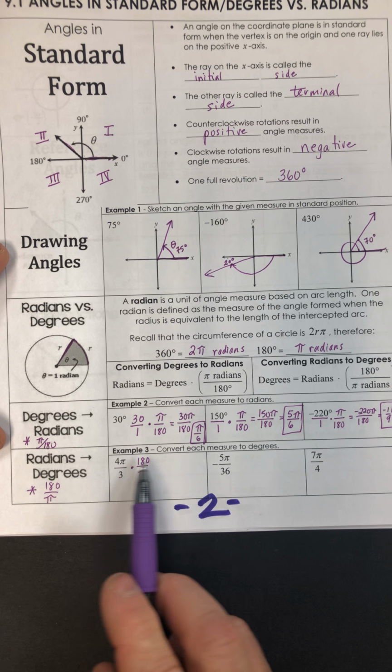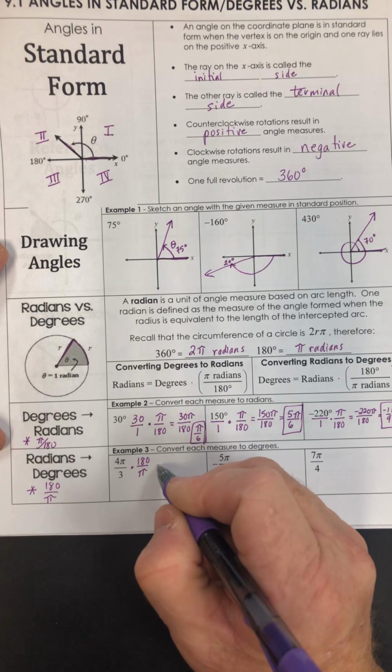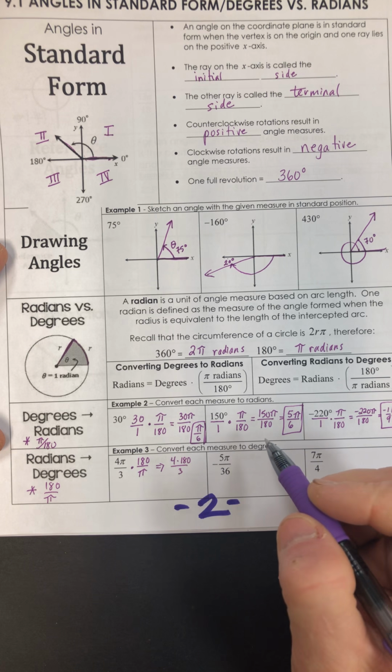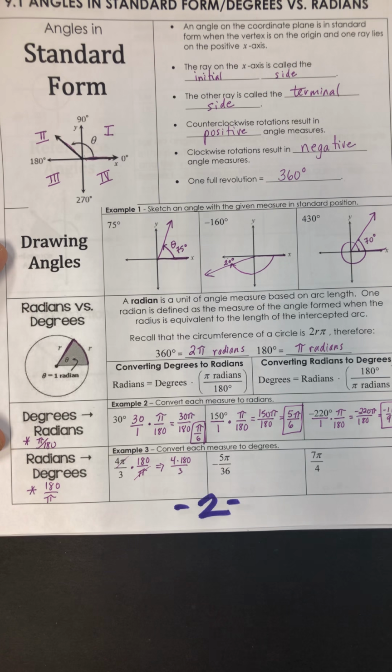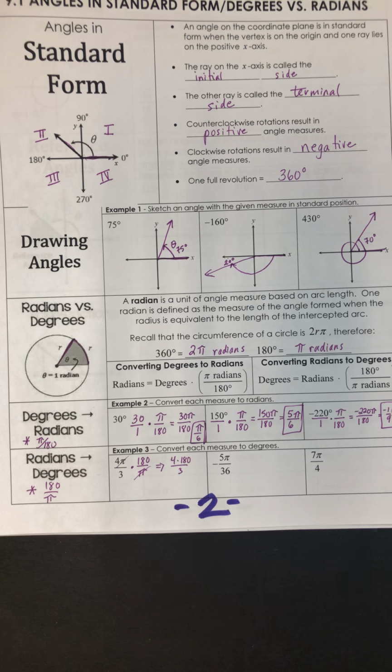Now it's just a matter of numbers. 4 times 180 divided by 3, because the pi is reduced. So I don't need the pi's anymore. They cancel. That's how I know which way I'm going to end up here, because I'm going to end up with a degree measure, so I'm not going to have pi in it.